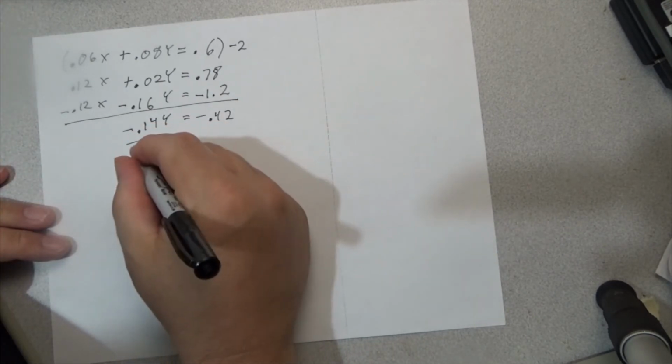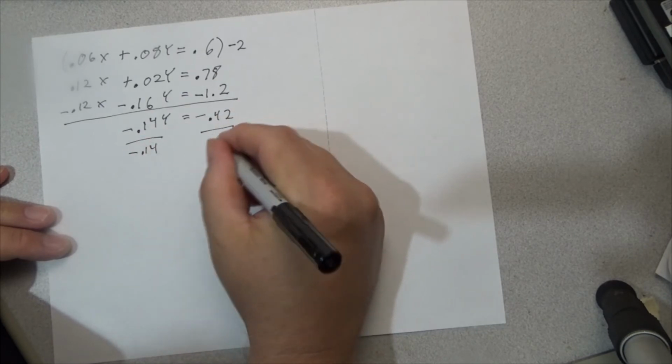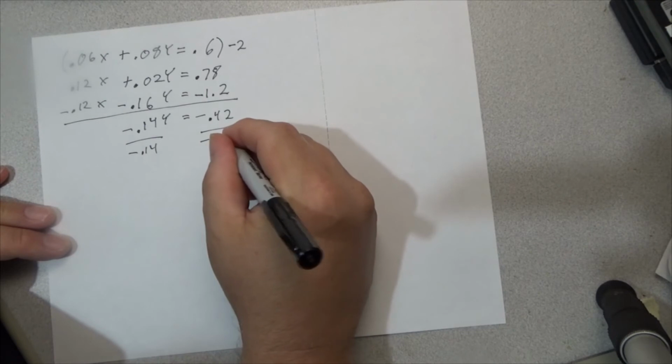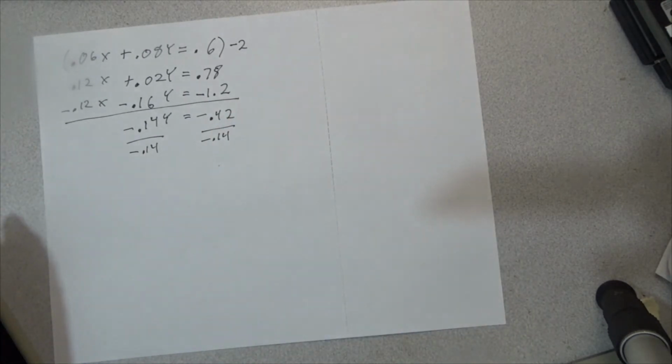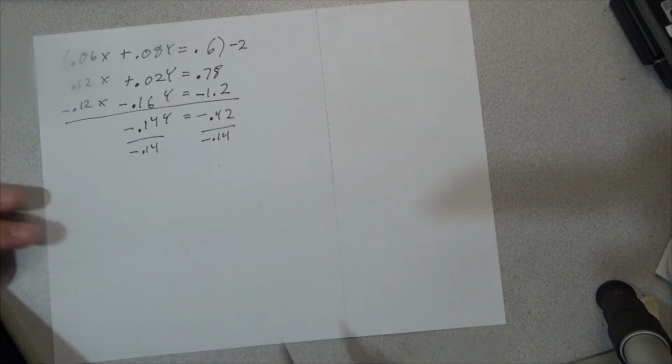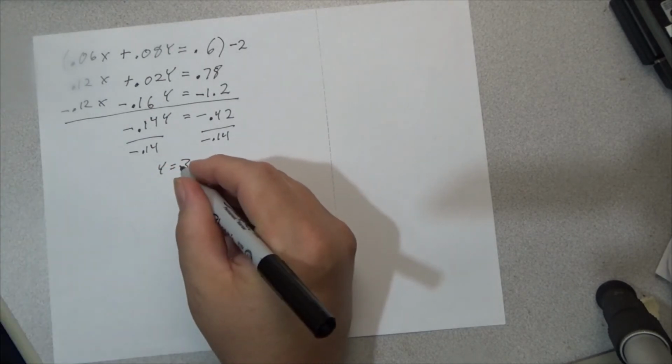So divide both sides by a negative 0.14. Okay, so 0.42 divided by 0.14. Negative divided by negative is positive. So that means y is equal to 3.